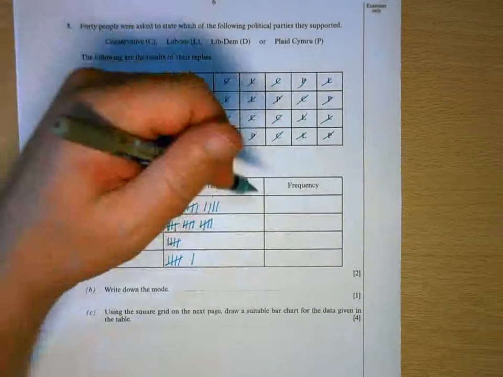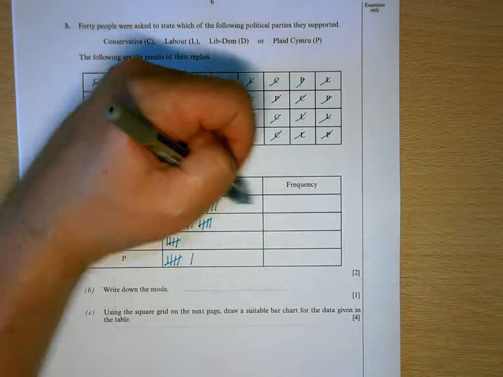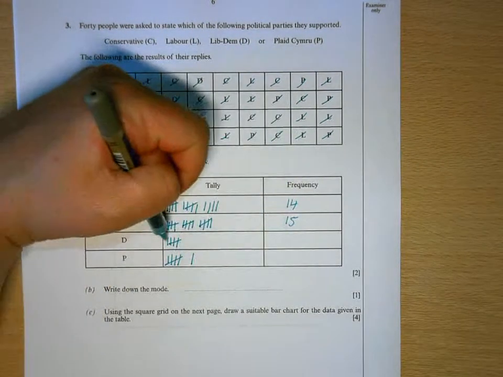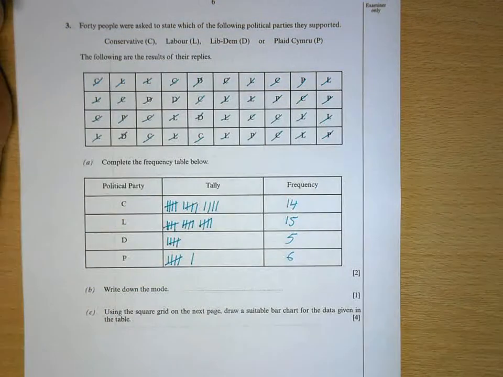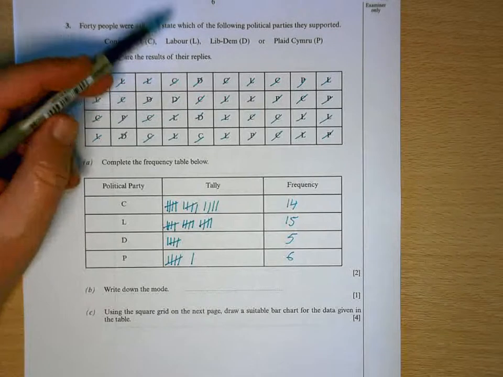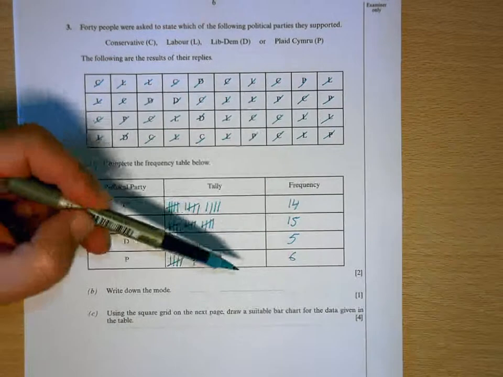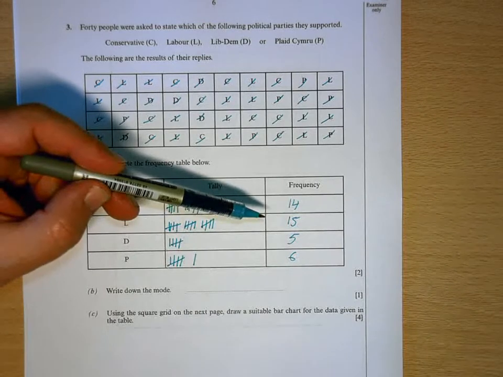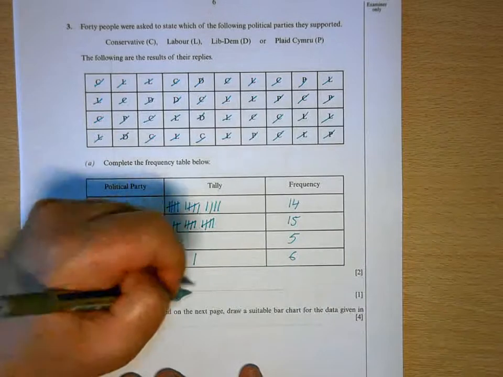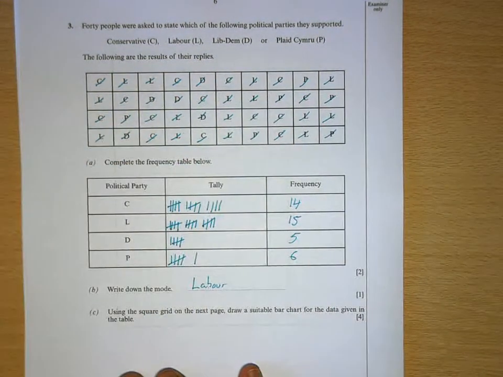The frequency we get then by counting up our tallies, so that's 5, 10, 14, 5, 10, 15, 5, 6. Now in order to find the mode, you want to know which of Conservative, Labour, Lib Dem or Plaid Cymru came up most frequently. That's going to be 15. 15 is not the mode, L is the mode, which is Labour in this case.